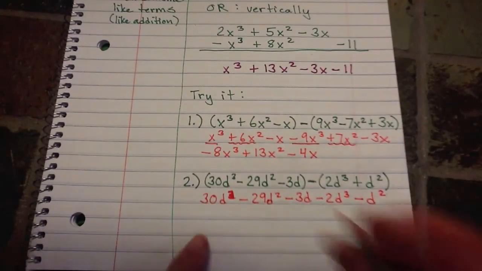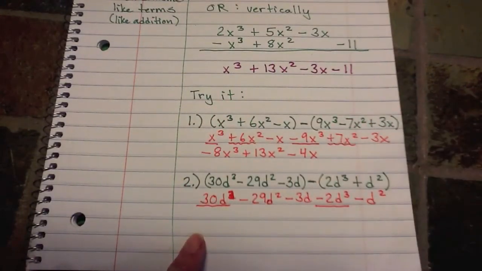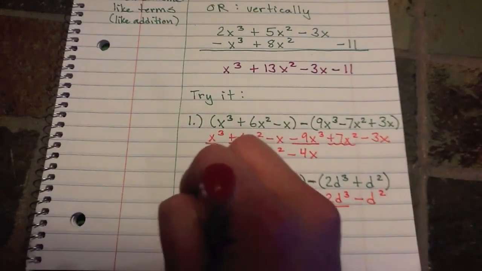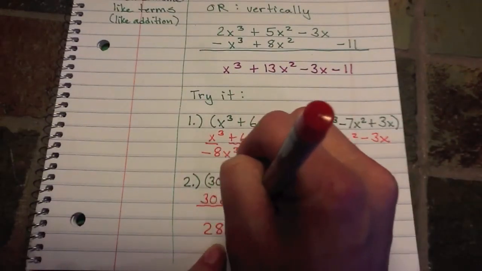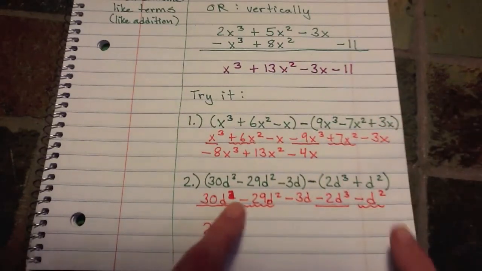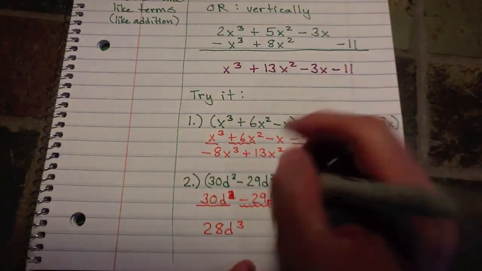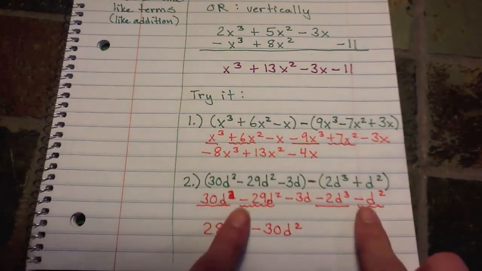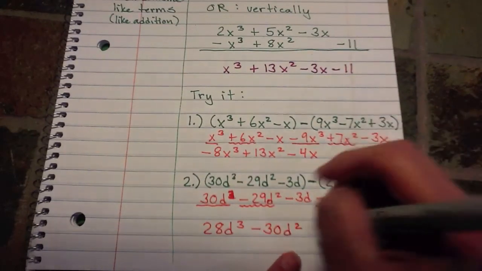And now I'm going to look for like terms. I have a d cubed and a d cubed. 30 minus 2 is going to be 28. So I have 28d cubed. Then I have a d squared, and I look for another d squared, which I have. Negative plus negative is going to be a negative, and I add them. So this actually becomes a negative 30d squared. Be careful with your integer rules there. And then I have a negative 3d left.